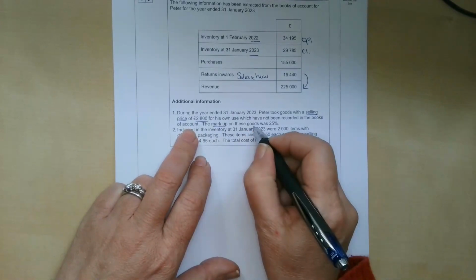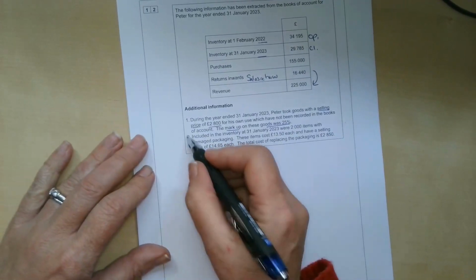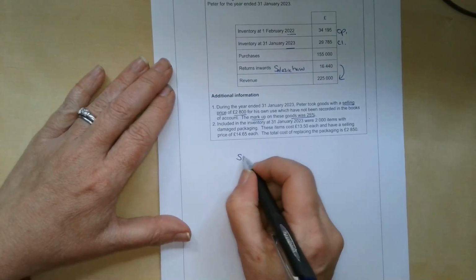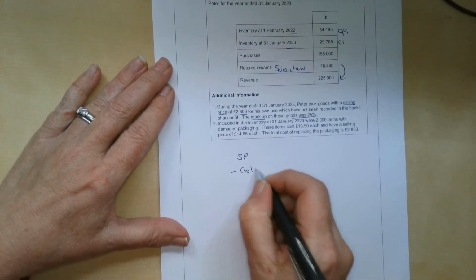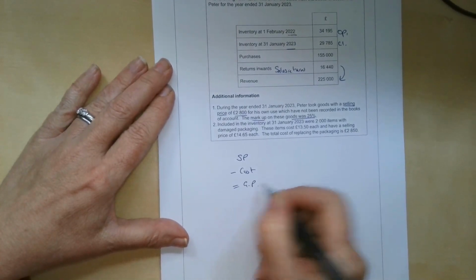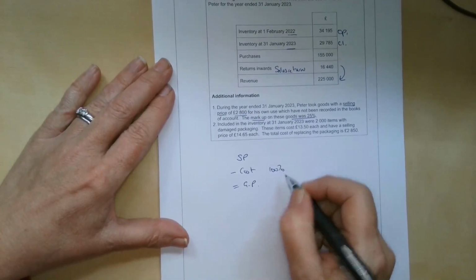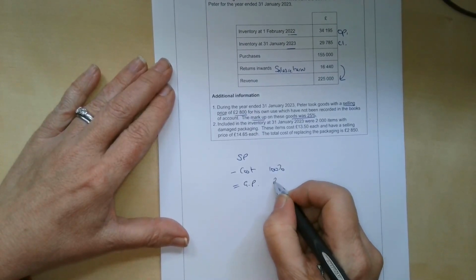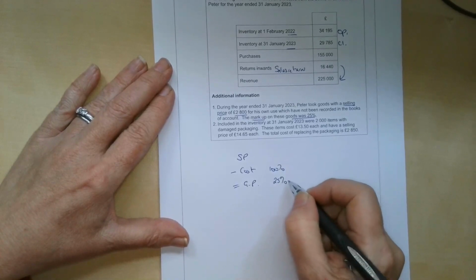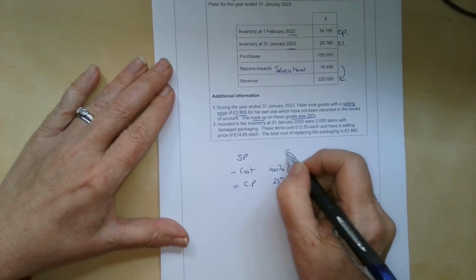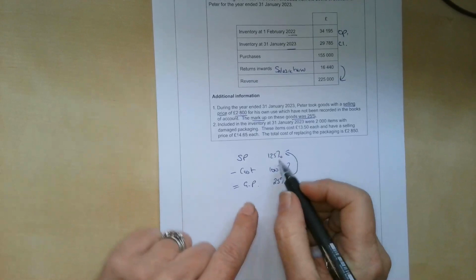and it tells us that the markup on these goods was 25%. Now, if we just remember how markup works, you've got the selling price minus the cost equals gross profit. Now, markup, we're starting with the cost, that's 100%. We're adding the markup, which is the gross profit, which means that the total of those two is going to bring us back to our selling price.